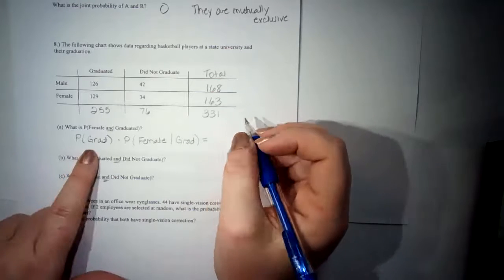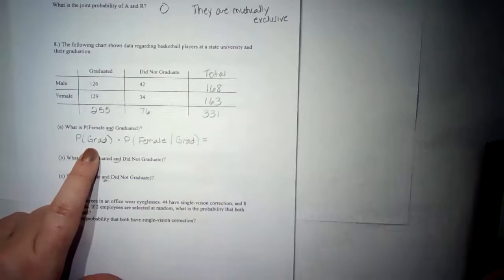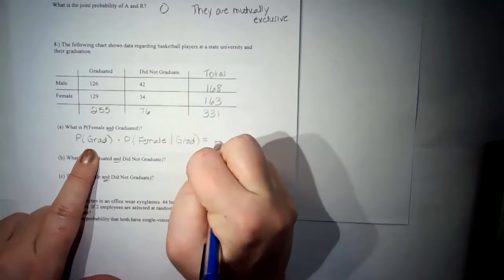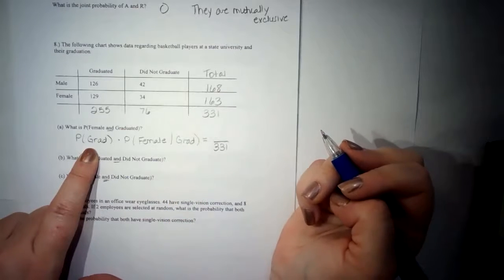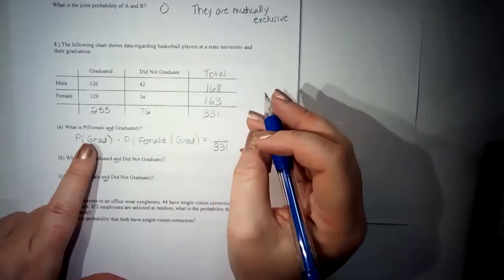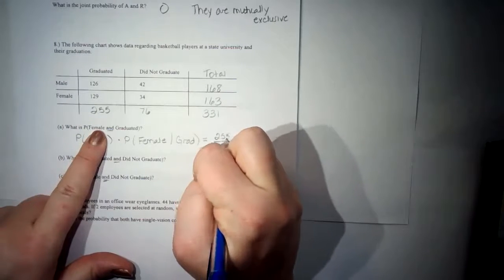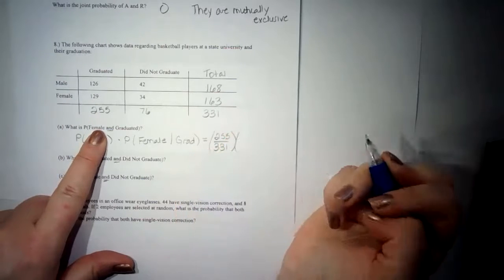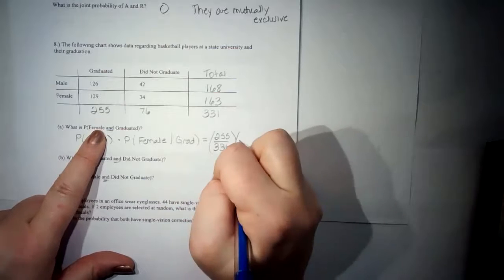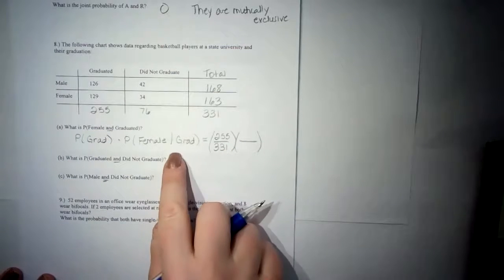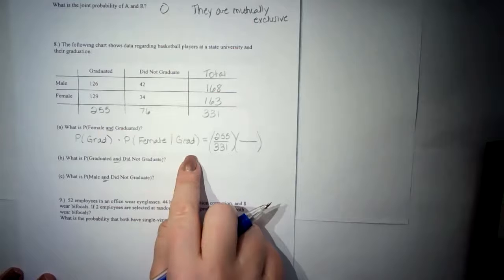So officially, let's find the probability they graduated. Well, it's one item, which means our grand total is going to be in the bottom. Then I want the total of graduates, which happens to be 255. And I'm going to multiply that by my next probability. My denominator's what's to the right of given.